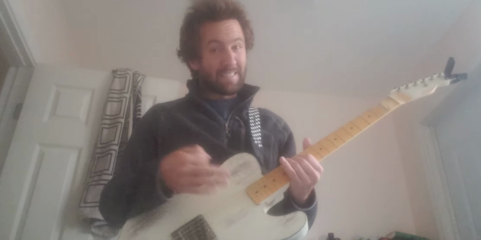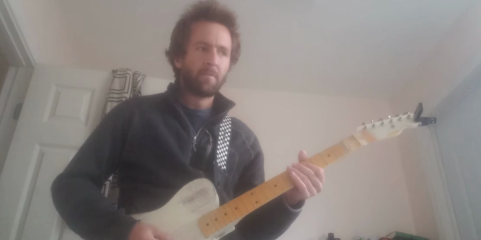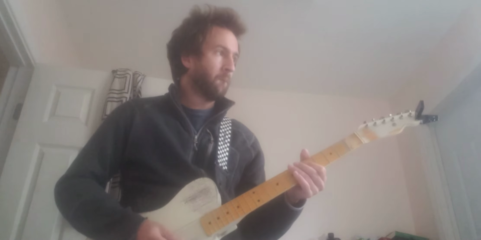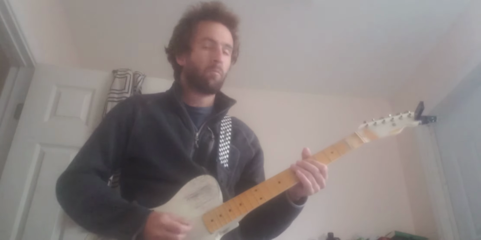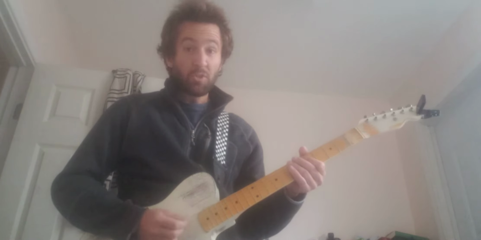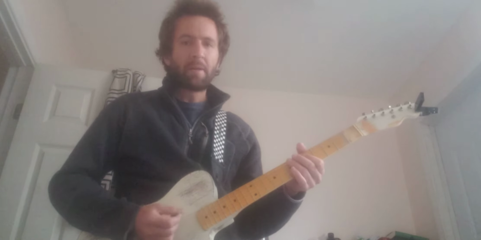Technically it's an augmented triad, but without getting ahead of myself. So that's the first lesson, is just one note, and just experimenting with the rhythm.